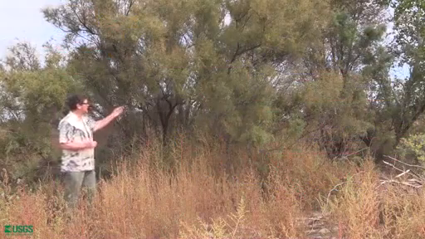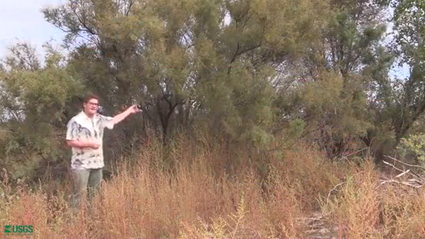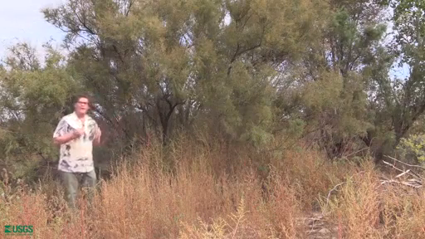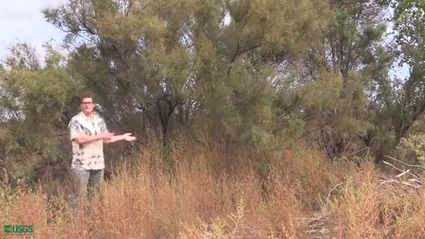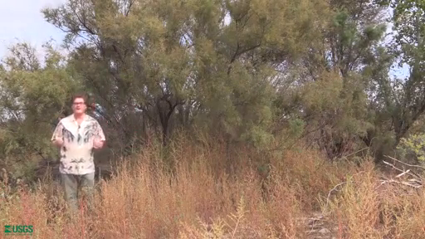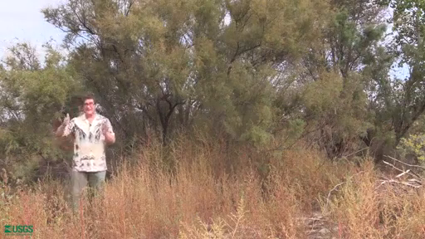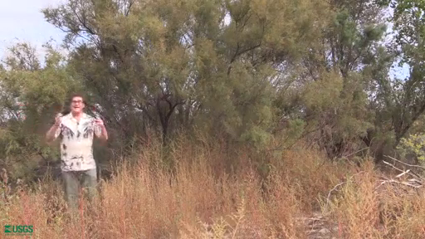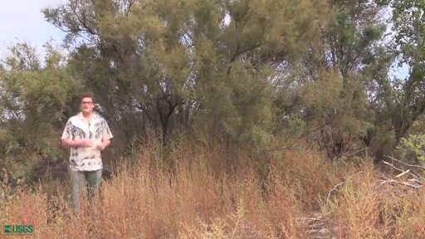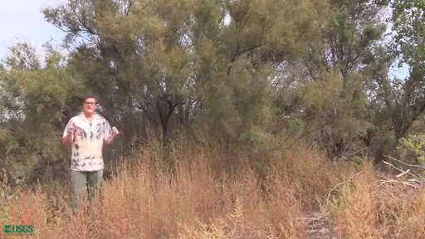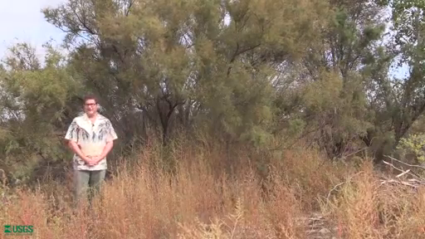Tamarisk is unusual in that it's a facultative phreatophyte, which means it can live far away from a creek or right along a creek. It has a taproot that goes down upwards of 30 meters. So imagine taking 30 steps from here, and that's how far this taproot can go down. So it can withstand drought conditions a little bit better than some of the native species in the area.